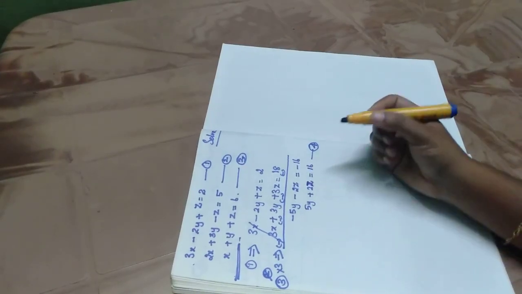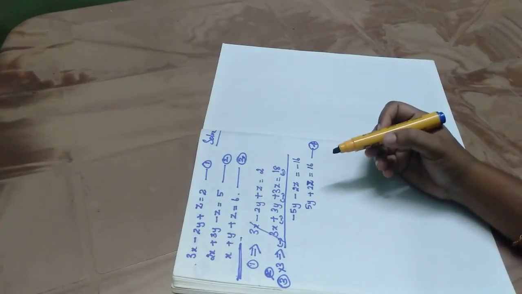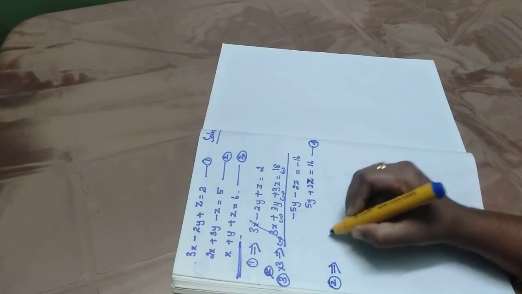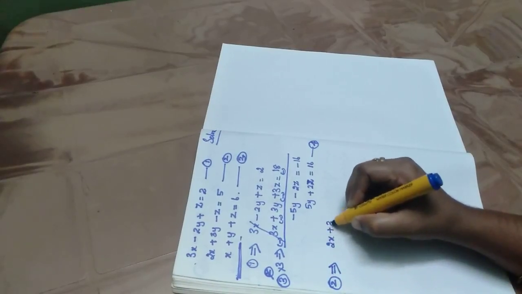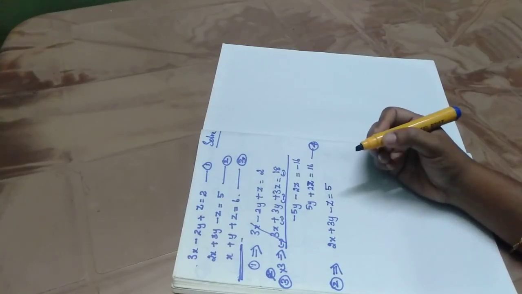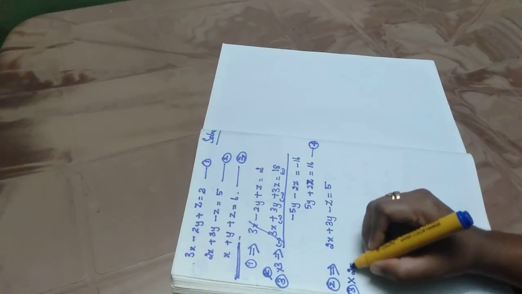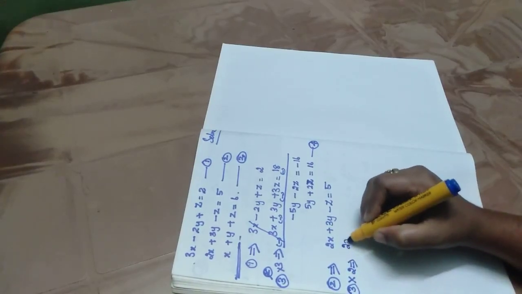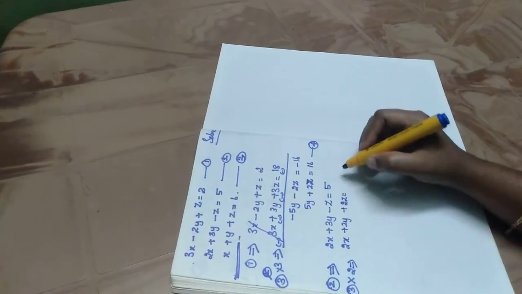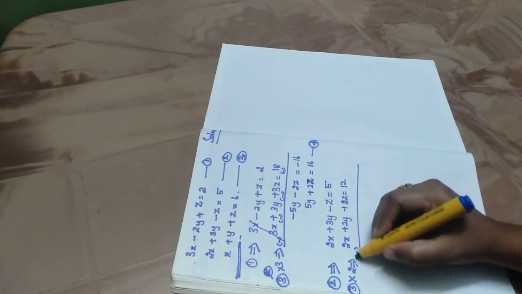Now use the second and the third equations and form a y and z form. So use the second equation. What you will get? That is 2x plus 3y minus z is equal to 5. Now third equation into 2, that is 2x plus 2y plus 2z, which is equal to 12.